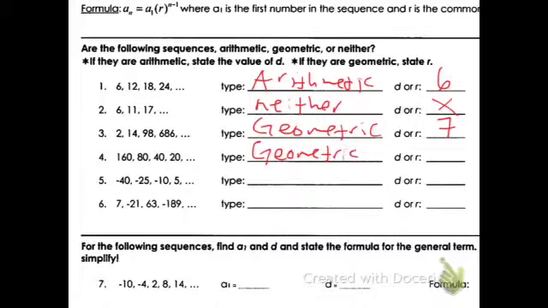It has a common ratio of 1/2, and that's because you're multiplying by 1/2 every time, and the common ratio is what you're multiplying by. So if you have a division situation, you put whatever you're dividing by under 1, and that becomes the common ratio.